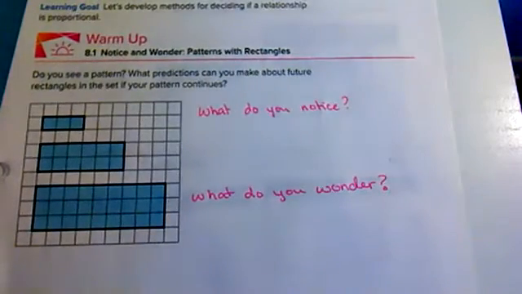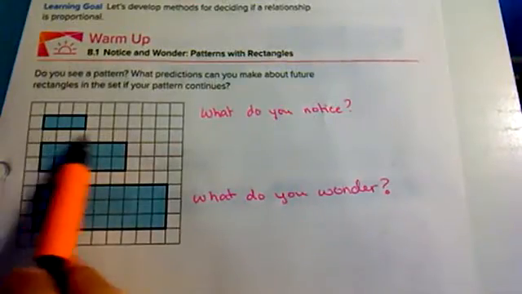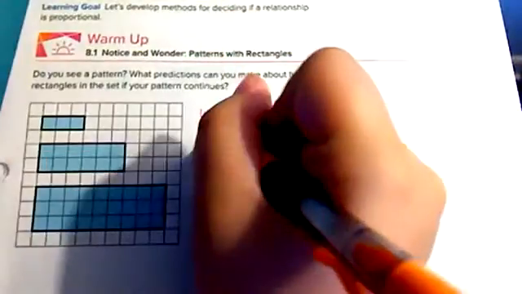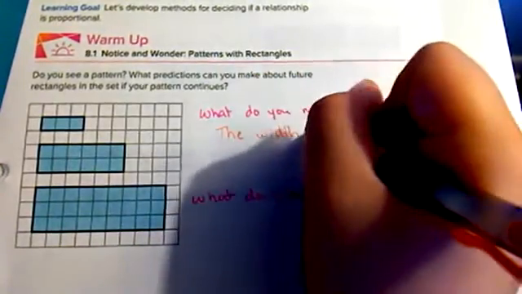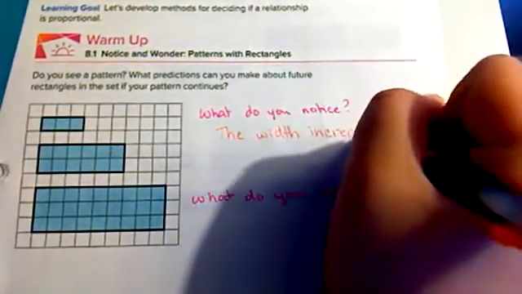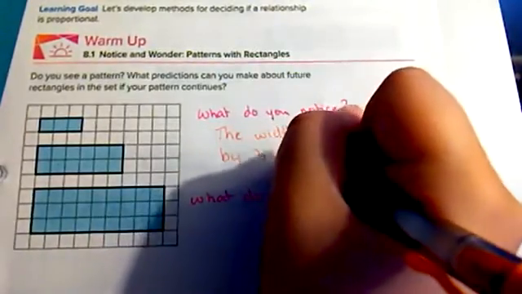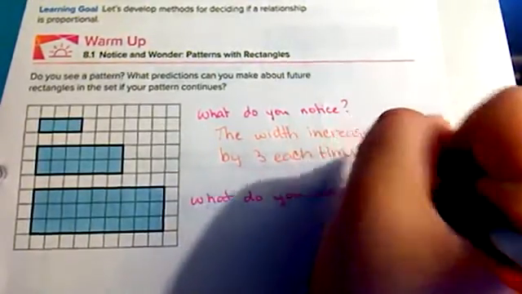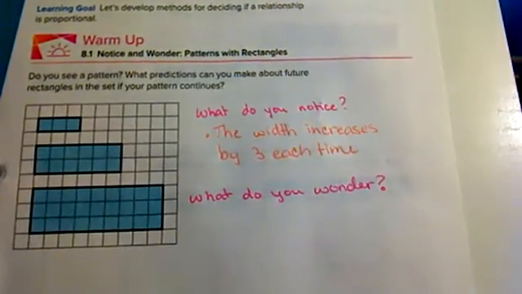Pause the video now. All right, welcome back. So a couple of things that you could have noticed is that the width is increasing by 3 each time. So our width is increasing by 3 each time. Something else you could have noticed is that the height is increasing by 1 each time.